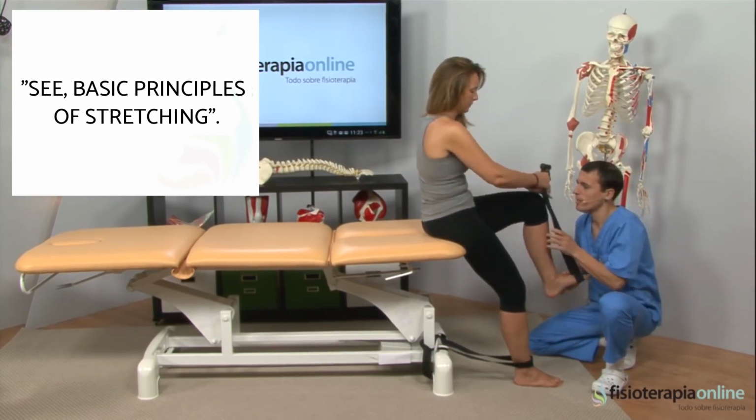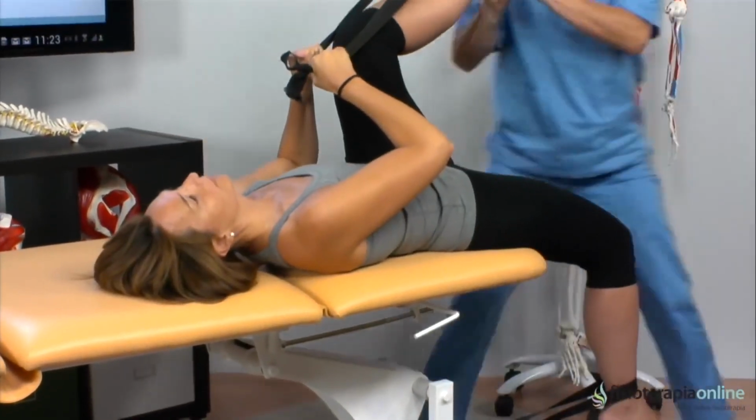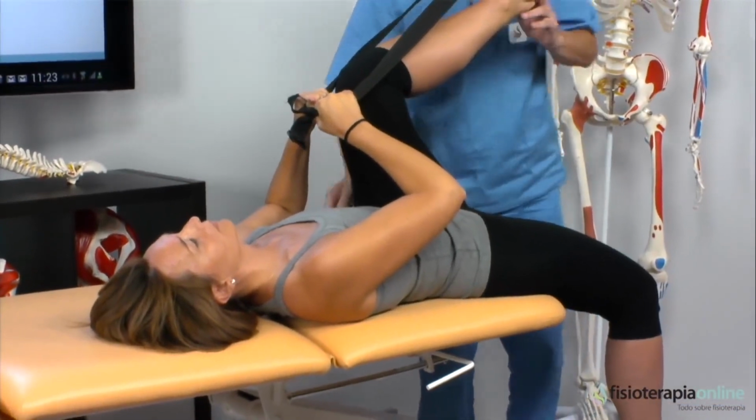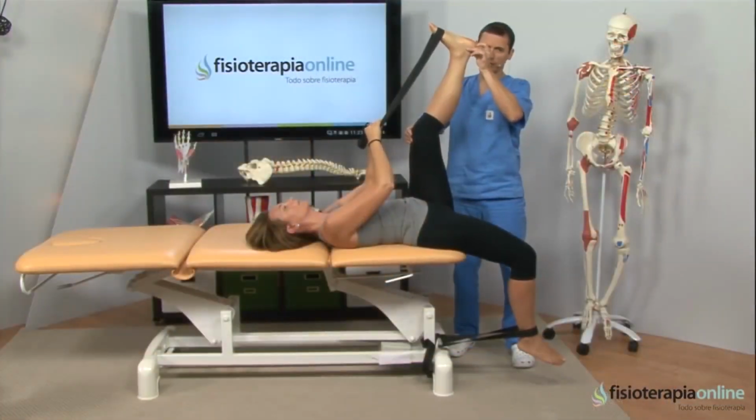To perform this exercise, we're going to tie a belt, any belt, to the leg of a table at a length that you'll need to adjust to find the right tension on the chain above.